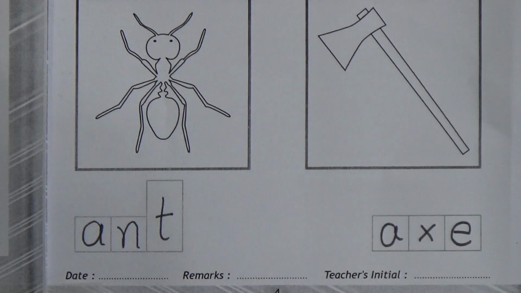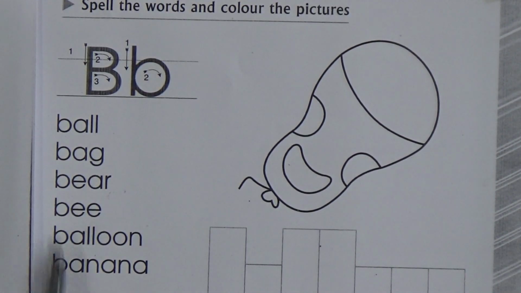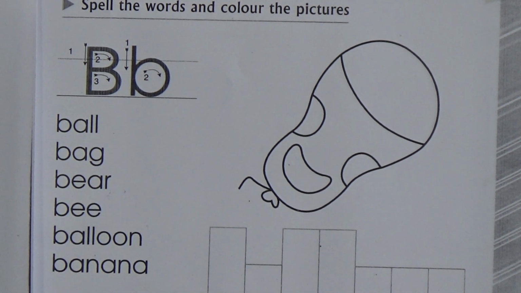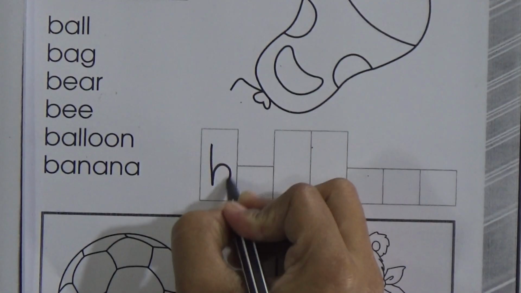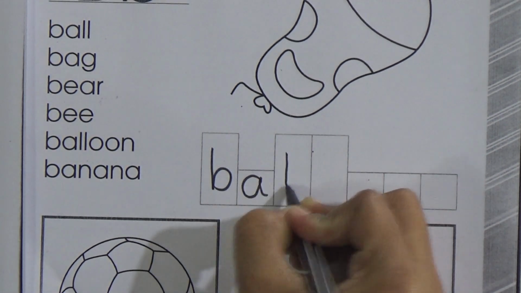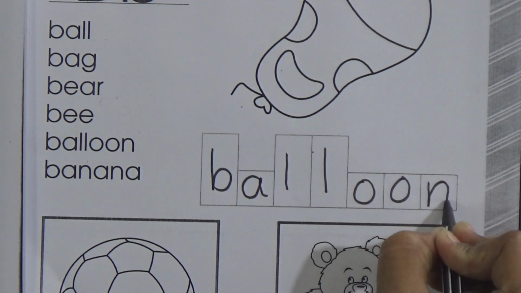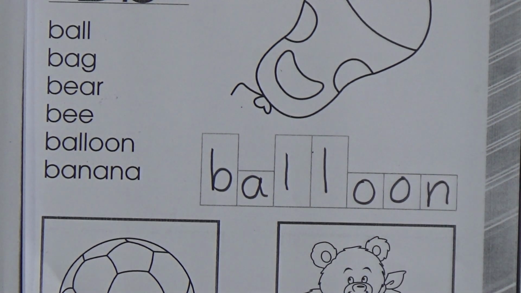Now go to the next page. Just look here, B for ball, bag, bear, bee, balloon, and banana. Look at the pictures. What is the first picture? This is a balloon. So we have to write the spelling B A double L double O N. Balloon.